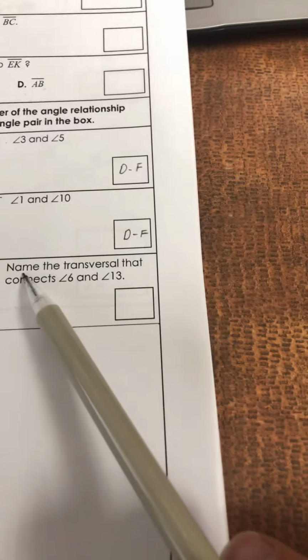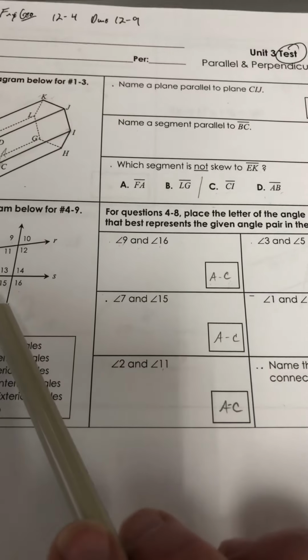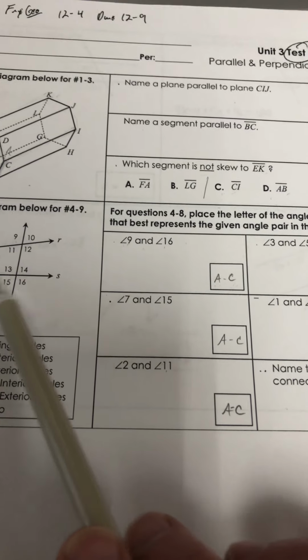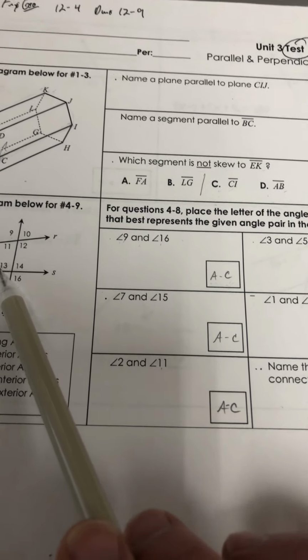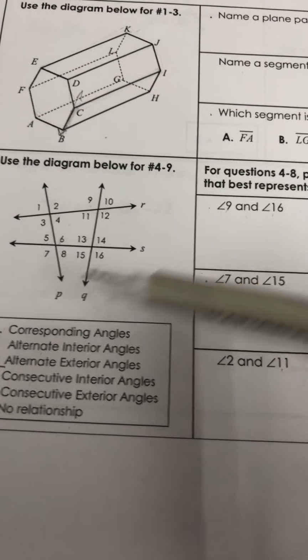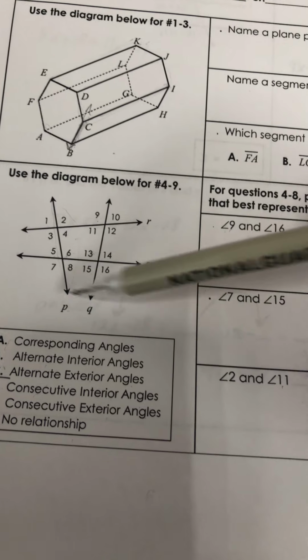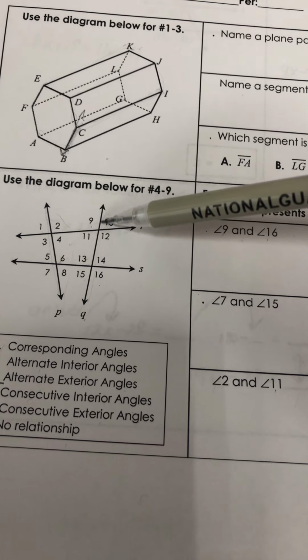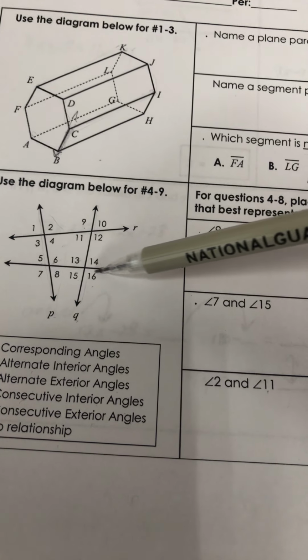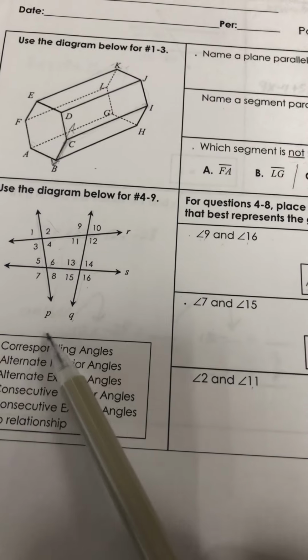And then for this last one, name the transversal that connects 6 and 13. So angles 6 and 13. What transversal connects these two? 6 and 13 are on the same, which line? Are they both on P? That's this line right here. Are they both on Q? That's this line here. Are they both on S? Or are they both on this line R? So your choices are P, Q, S, or R. One of those is the correct answer for that one.